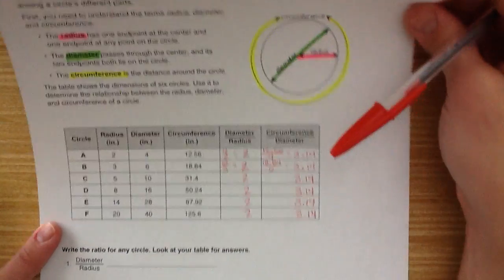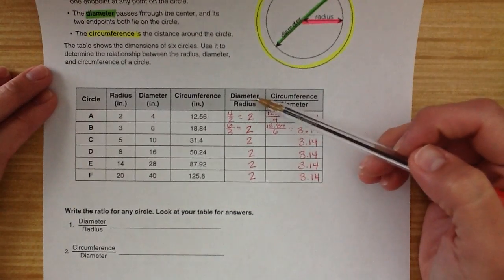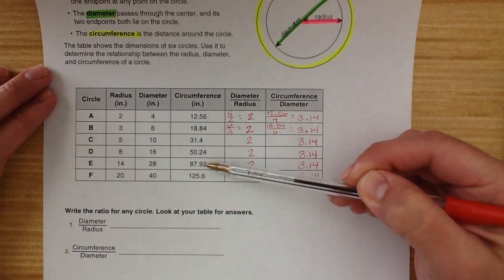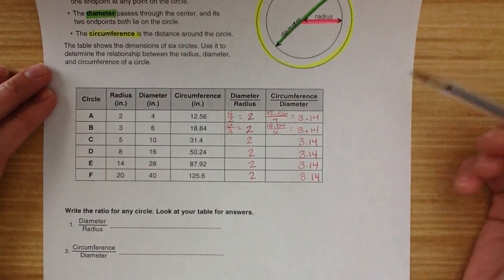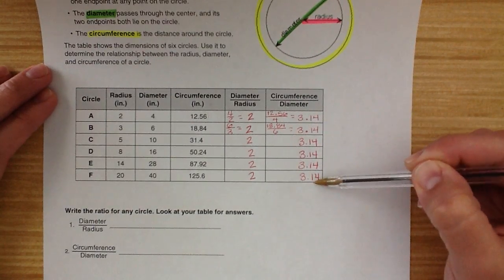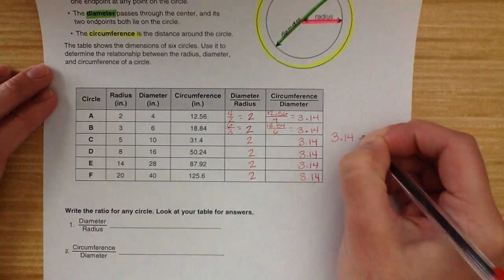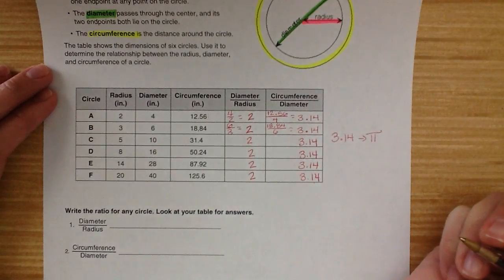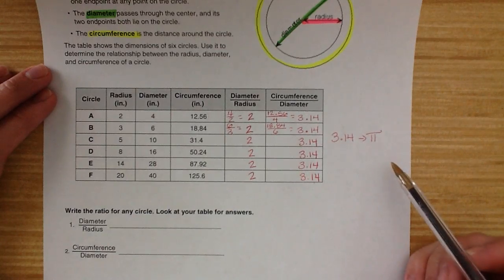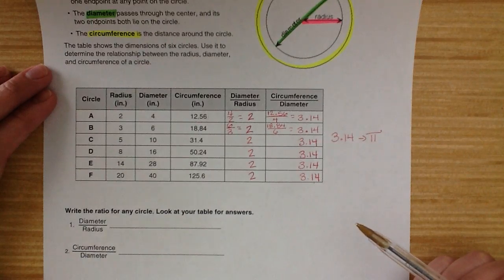After we have completed the table, we do see that we get the same answer for all of them. And that's because the relationship between diameter and radius will always be the same no matter what the size of the circle. Also, the relationship between circumference and diameter will also be the same. It'll also be 3.14. And I think all of us know 3.14 as pi. So 3.14 is pi. Remember that pi actually keeps going and going and going, but when we use it in math and our calculators, we just use 3.14.